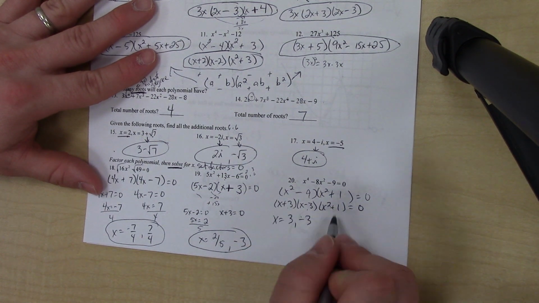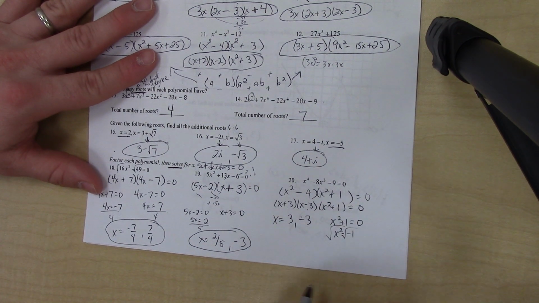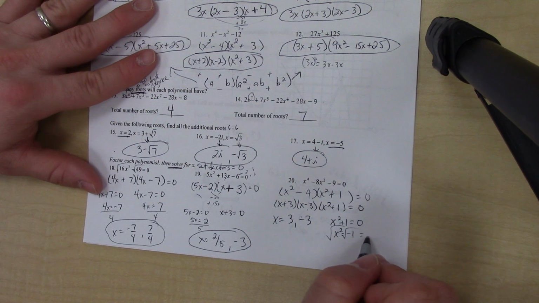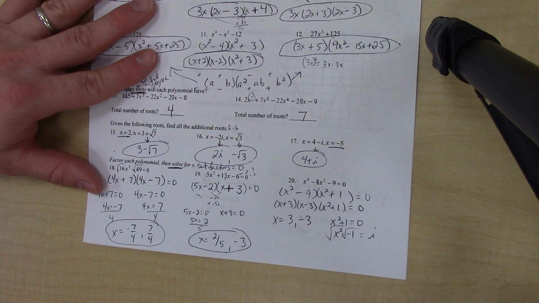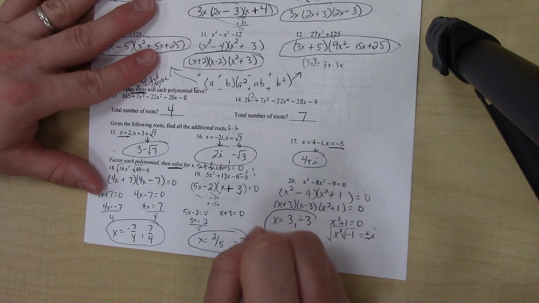That would be 3. If I set x squared plus 1 equal to 0 though, I would subtract 1 from both sides. And then I need to square root it. And the square root of -1 is i. But remember, anytime you take a square root, it's plus or minus. So I get 4 answers.